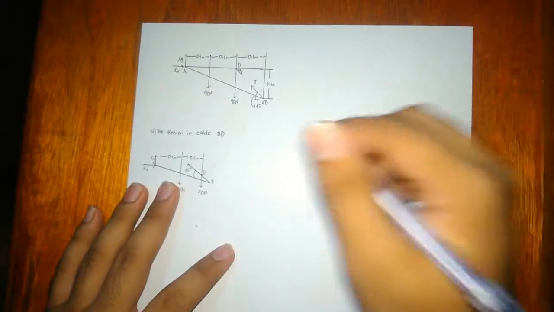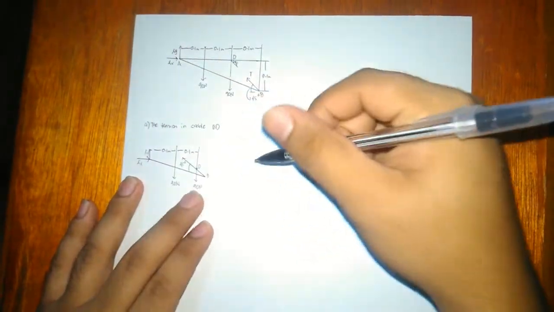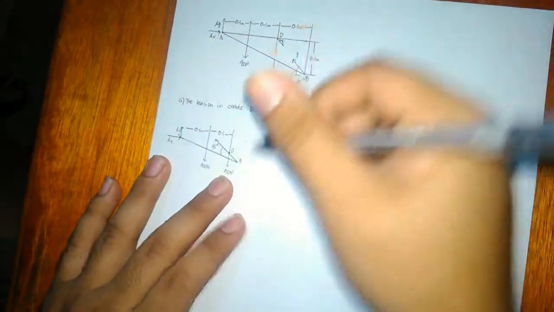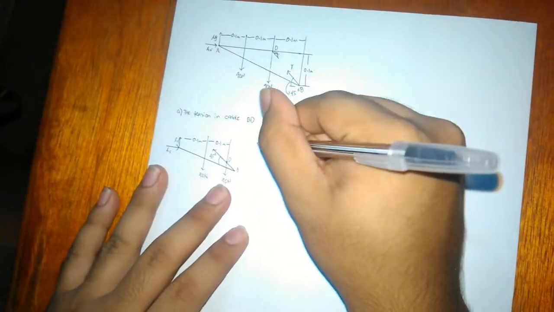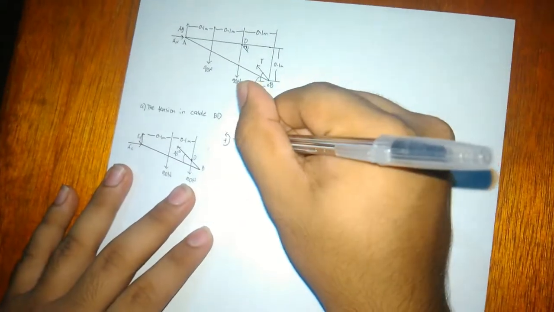So now we're going to get the summation of moment A. Since the force is approaching northwest, the moment is in the counterclockwise direction.